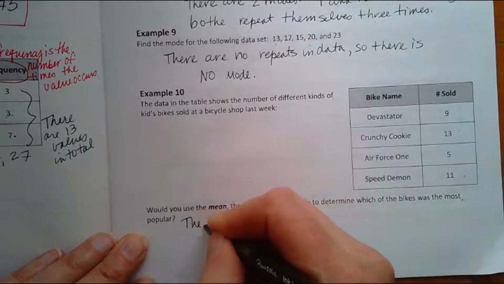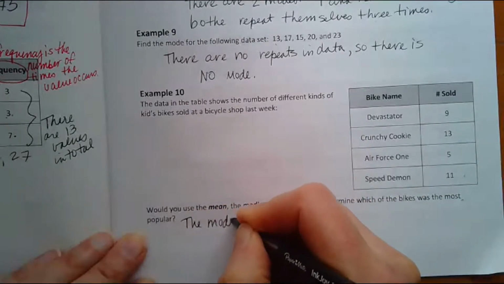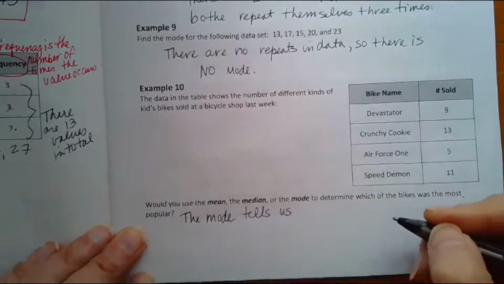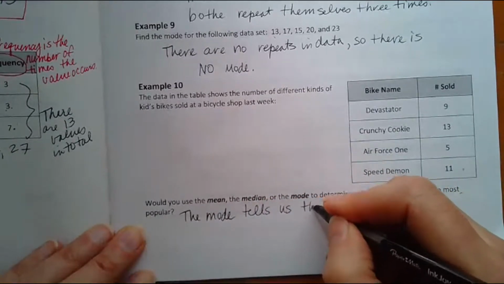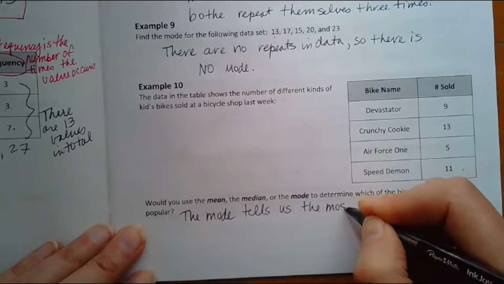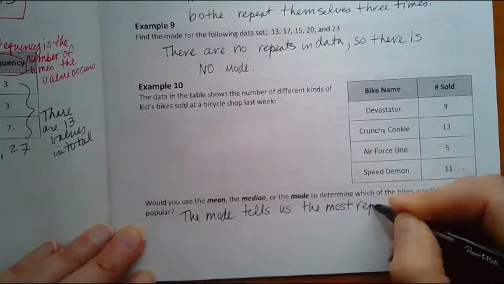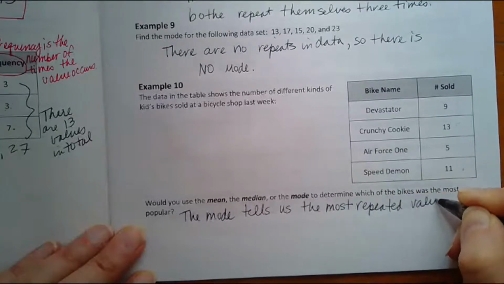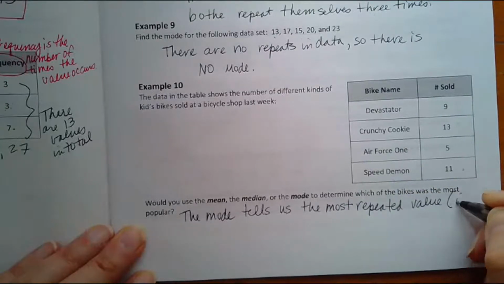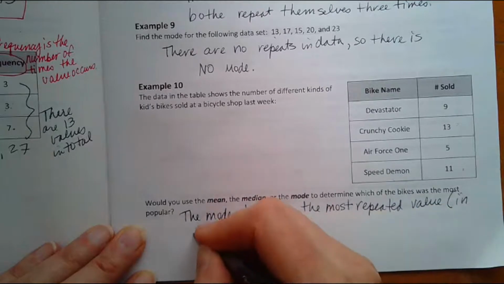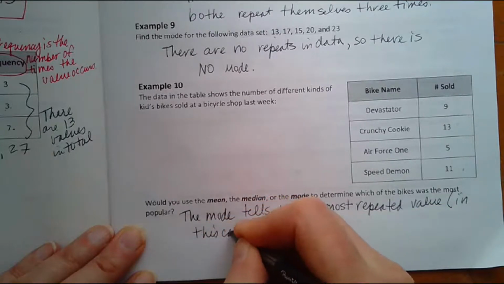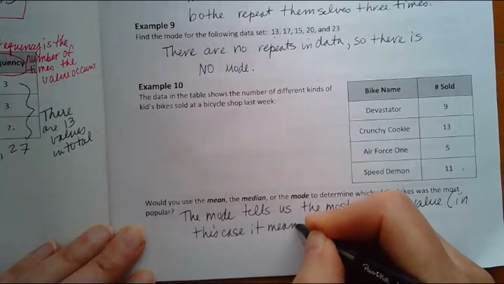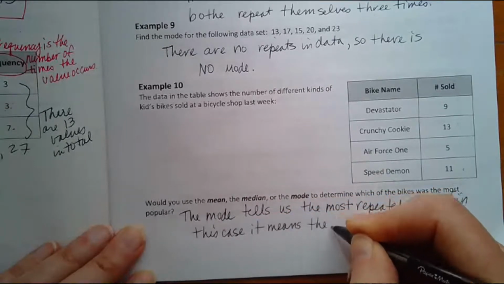The mode tells us the most repeated value. In this case, it means the bike that was sold the most.